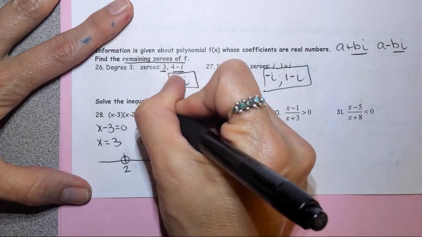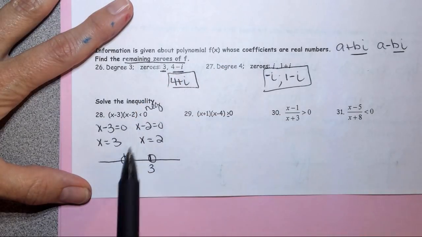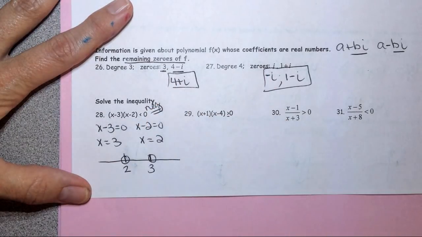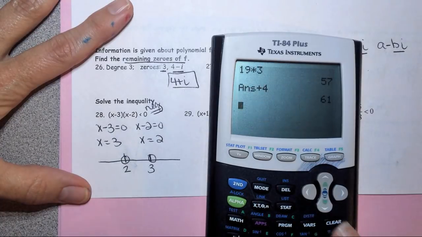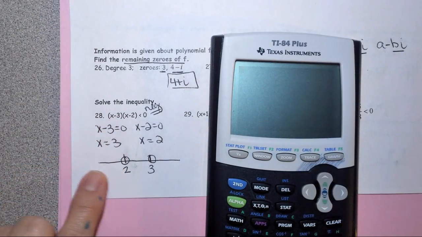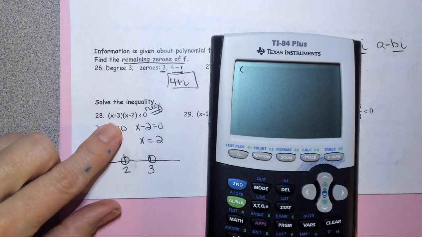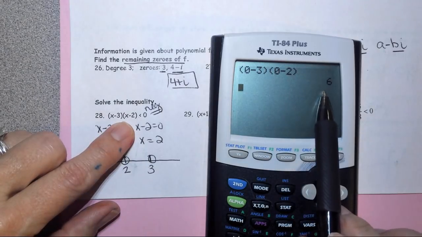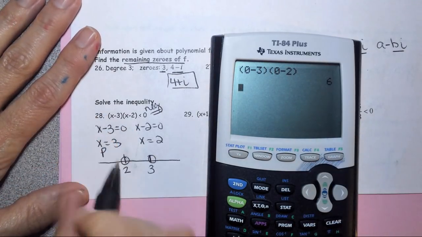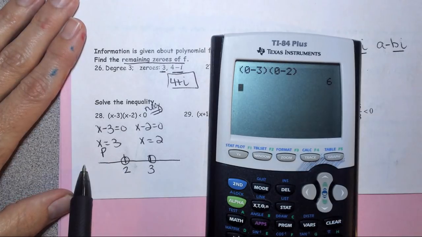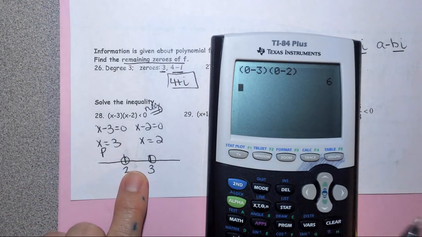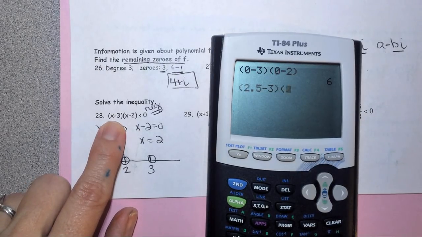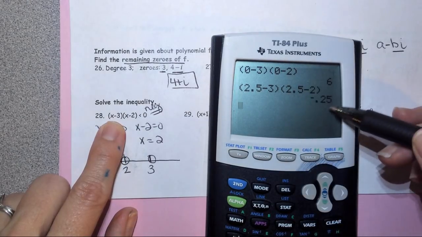And what I'm going to do is plug in numbers to the left of 2, between 2 and 3, and to the right of 3. And I'm looking for answers that give me negatives. So I'm going to use my calculator again. I need a number to the left of 2. An easy number to the left of 2 is 0. So 0 minus 3, parentheses, 0 minus 2. If I plug those in, I get a positive answer of 6. So I'm going to put a P right here. That means everything to the left of 2 will give me a positive answer. I need a number between 2 and 3. I'm going to use 2.5. So 2.5 minus 3, parentheses, 2.5 minus 2. I have a negative answer.